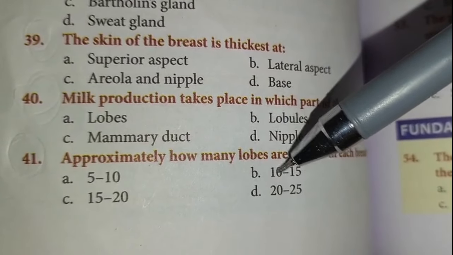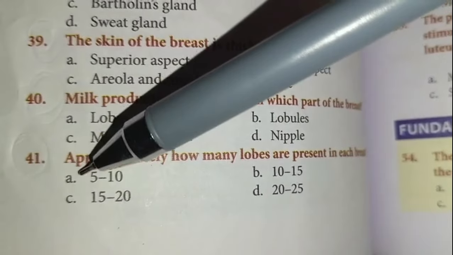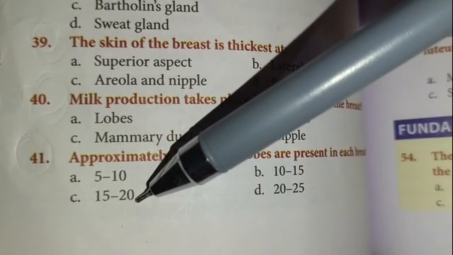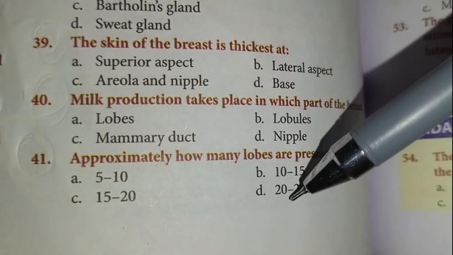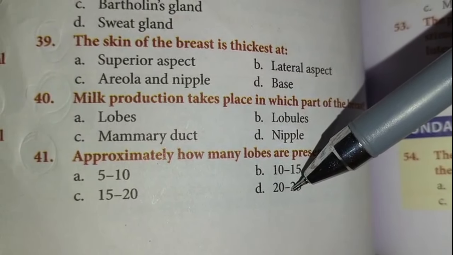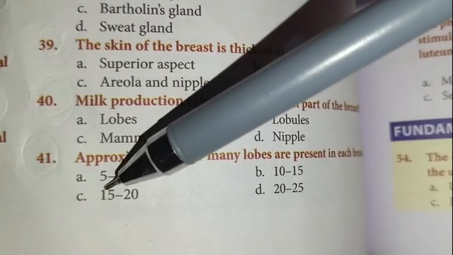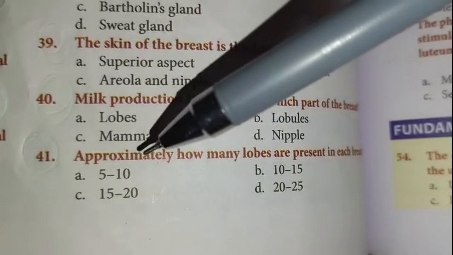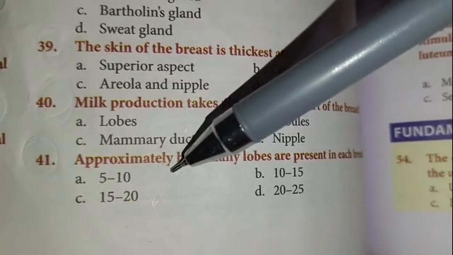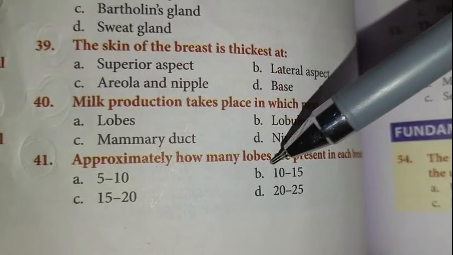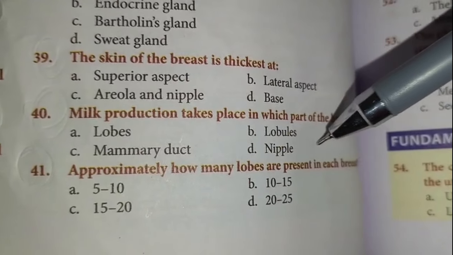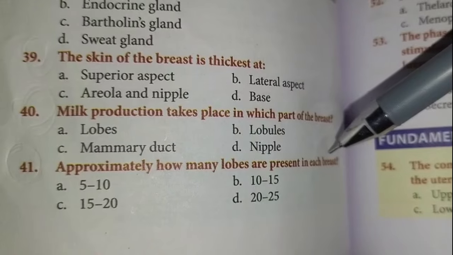Option B, 10 to 15. Option C, 15 to 20. And option D, 20 to 25. And the correct answer is 15 to 20. Approximately 15 to 20 lobes are present in each breast.